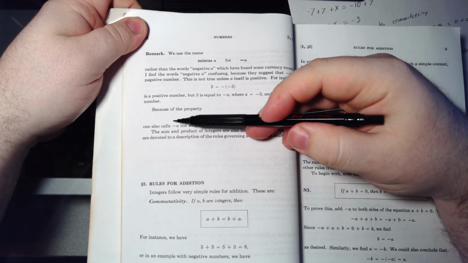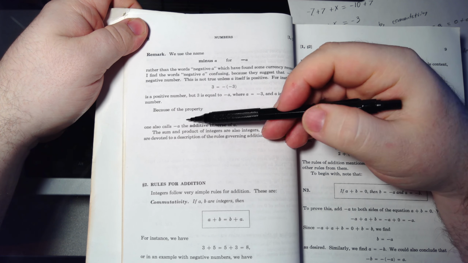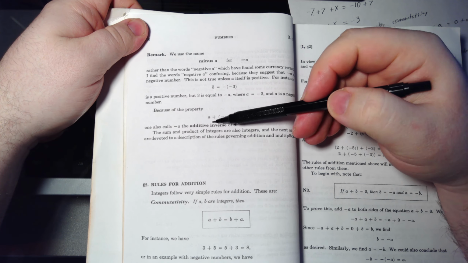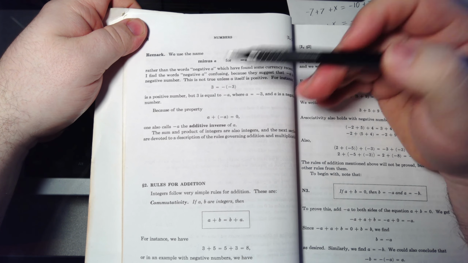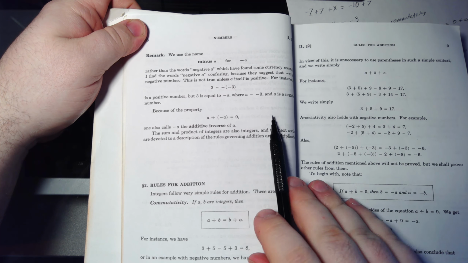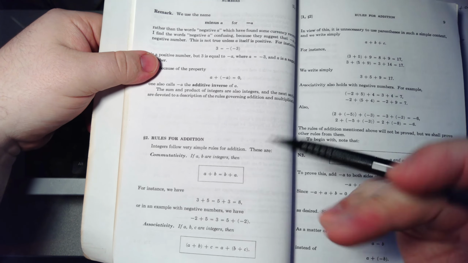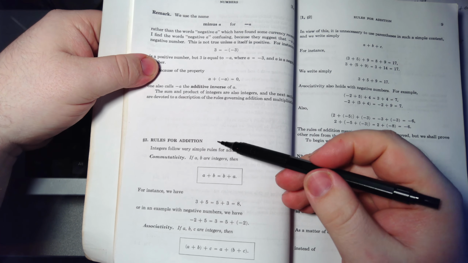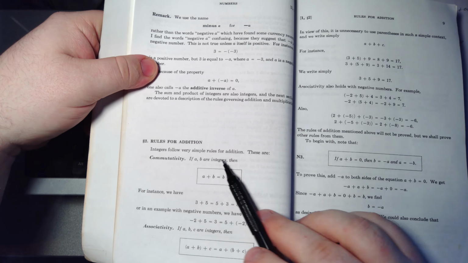And also, if you are saying minus a, you can also call it an additive inverse, because we're doing the opposite of adding. Instead of going right on the number line, we are doing the inverse. We're going to the left. And then we get introduced to our rules of addition, where we have commutativity.